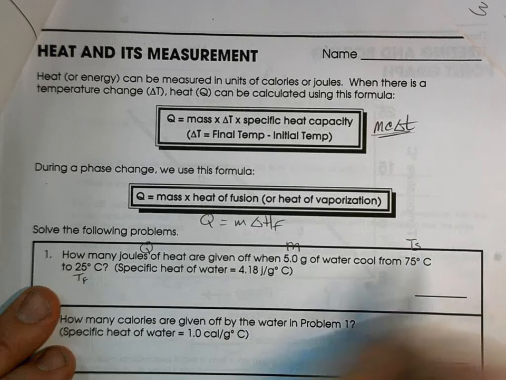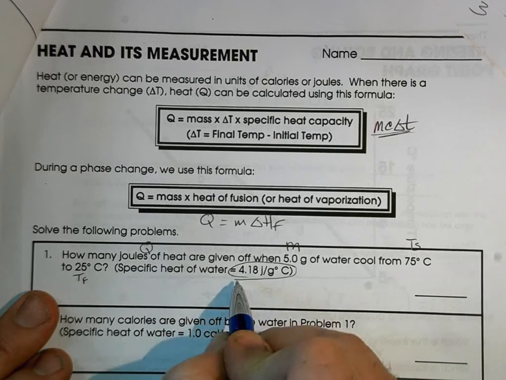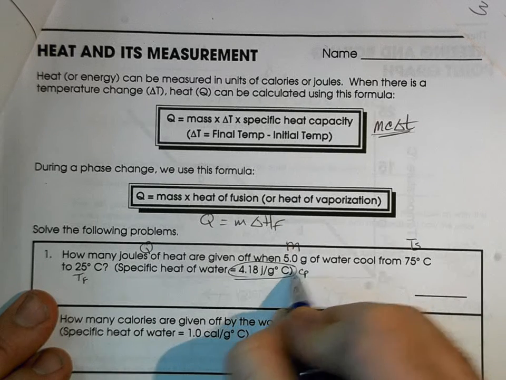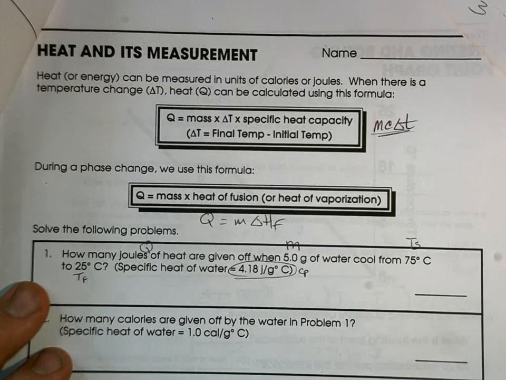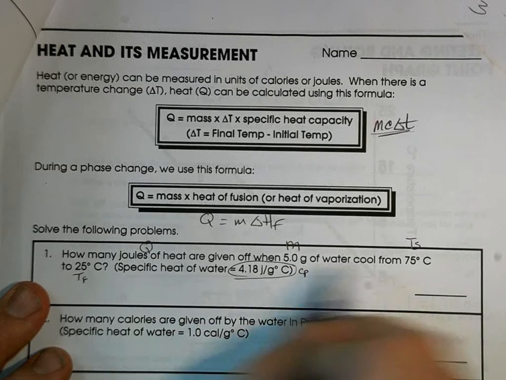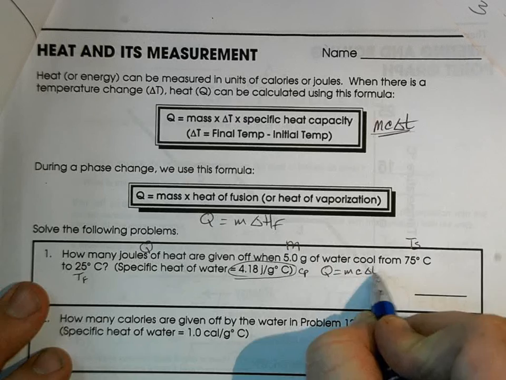It tells us the specific heat of water right there, so that's CP. With this one, we have everything we need. And because we have a delta T, you're just going to use Q equals MC delta T to solve that one. Not a problem.